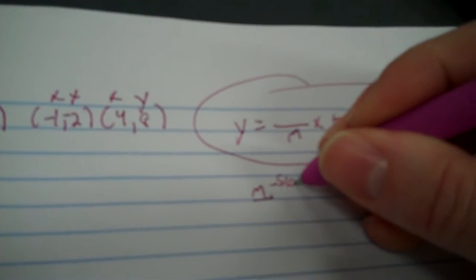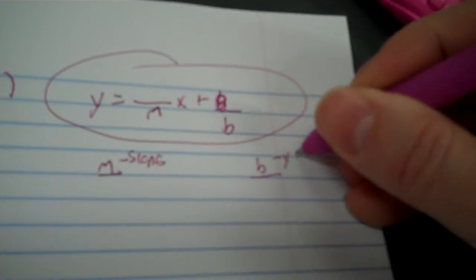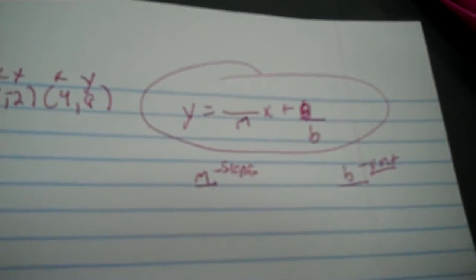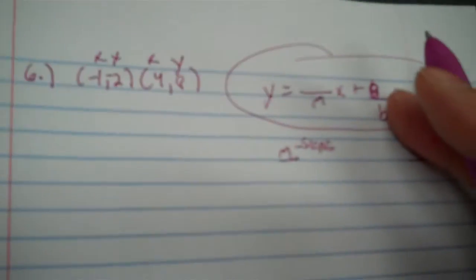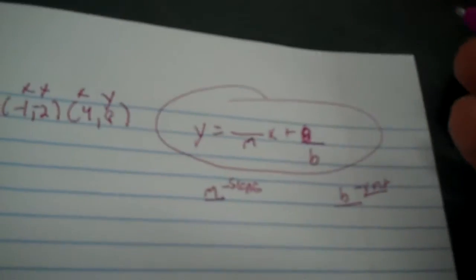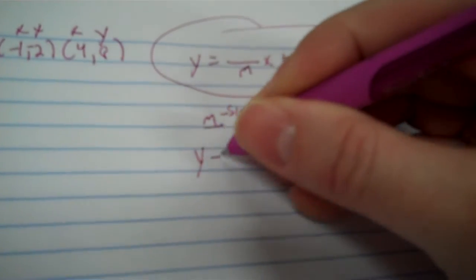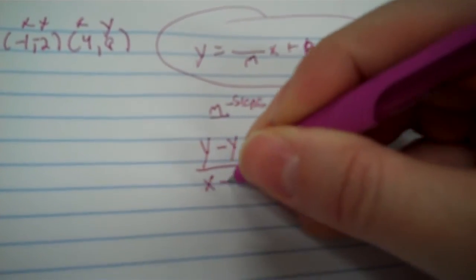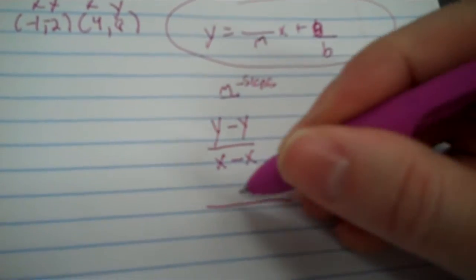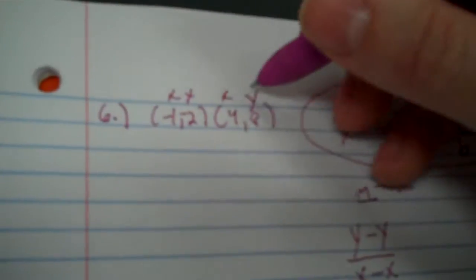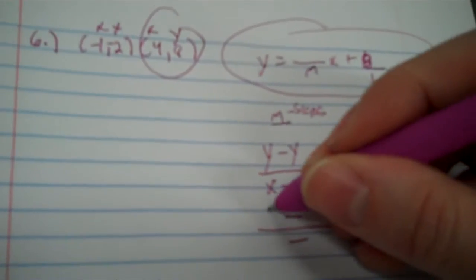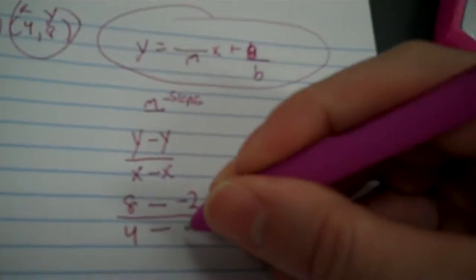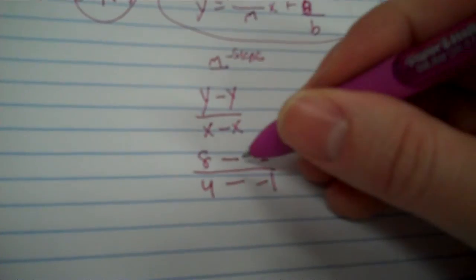Remember, m means slope, b means y-intercept. Now, it doesn't appear that we have the slope either, so when I don't have the slope, that's y minus y over x minus x. So I'll go with 8 to the top, 4 to the bottom, and over here negative 2 to the top, negative 1 to the bottom.